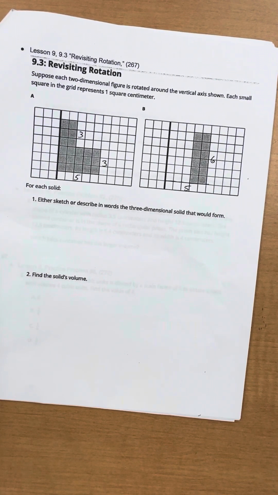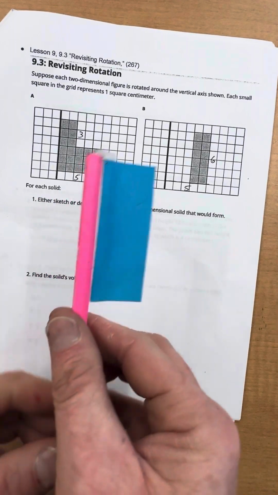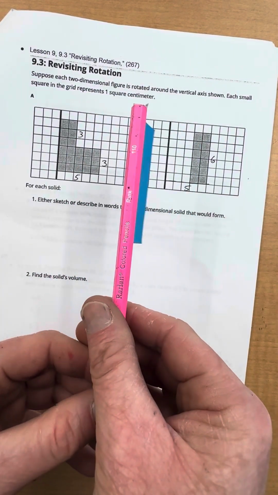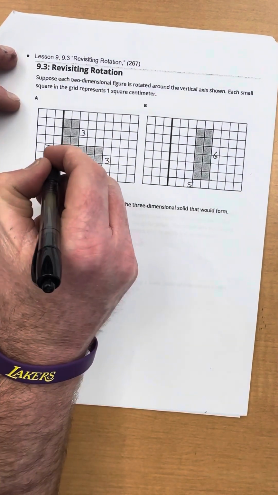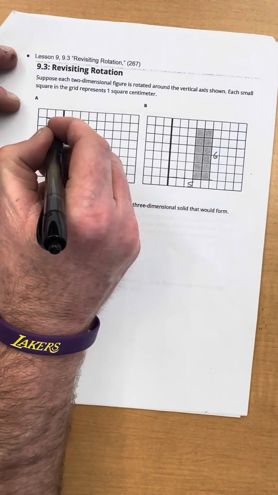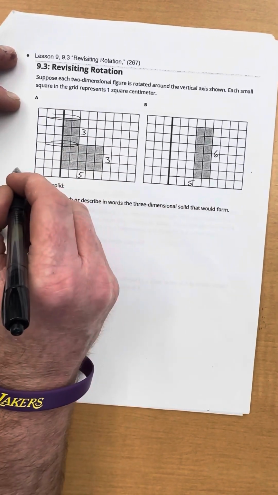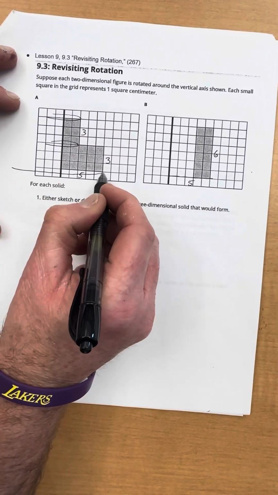What's the 3D shape that appears? Cylinder. Nice. So we're rotating this puppy. We're gonna get a bunch of cylinders. Now, first one is 1 cylinder on top of the other, which is tricky, but you can do it.